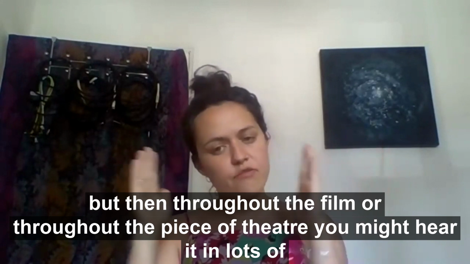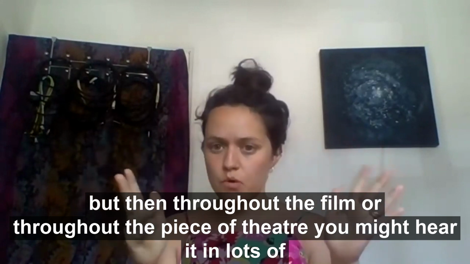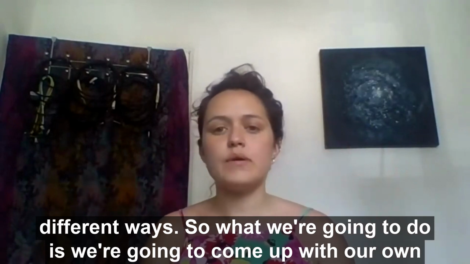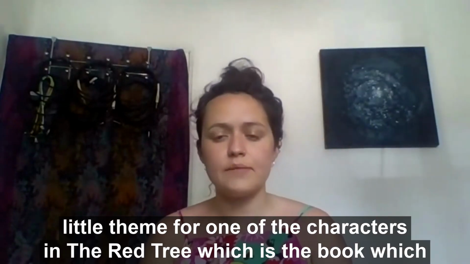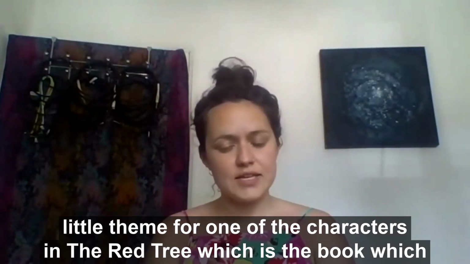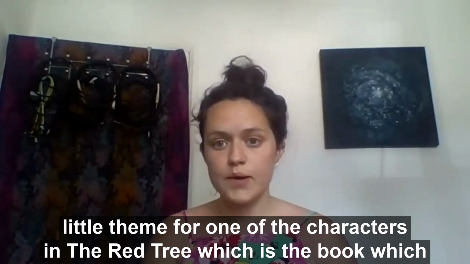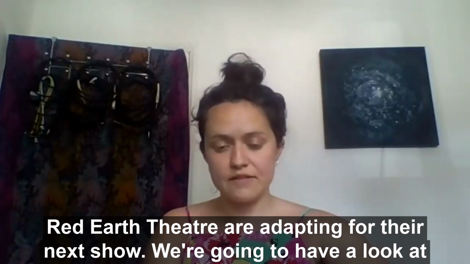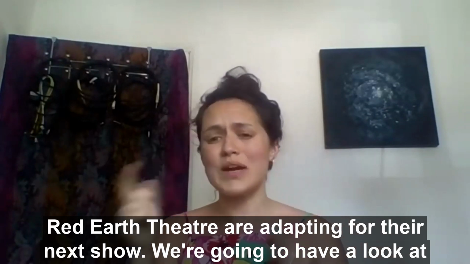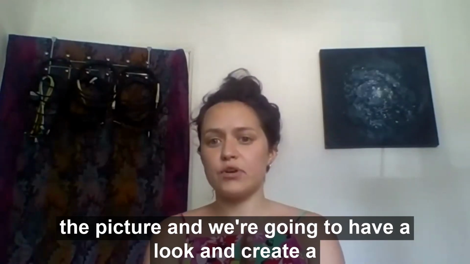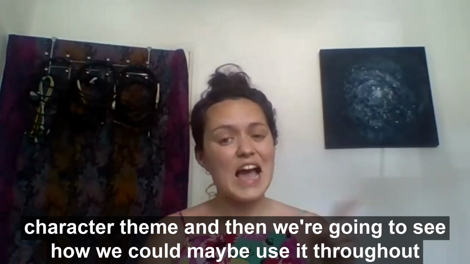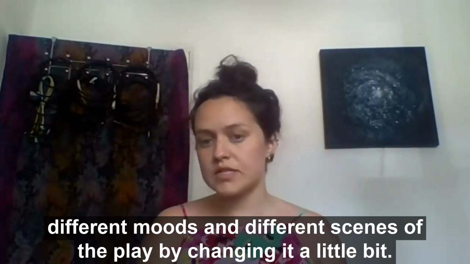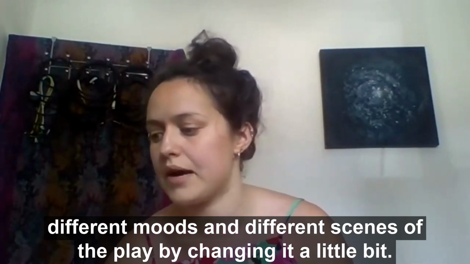So it's really useful. When you've got a theme like this, you hear it the first time, but then throughout the film or the piece of theatre, you might hear it in lots of different ways. So what we're going to do is come up with our own little theme for one of the characters in The Red Tree, which is the book that Reader Theatre are adapting for their next show. We're going to look at the picture and create a character theme, and then see how we could use it throughout different moods and different scenes of the play by changing it a little bit.